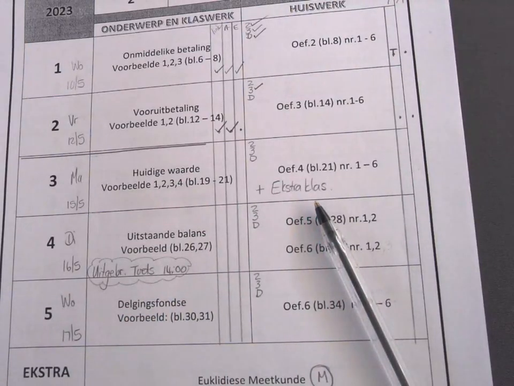On Wednesdays we have these compulsory English exercises.